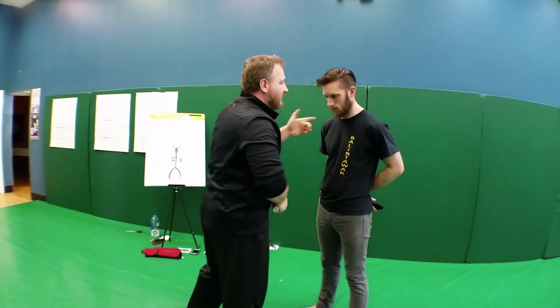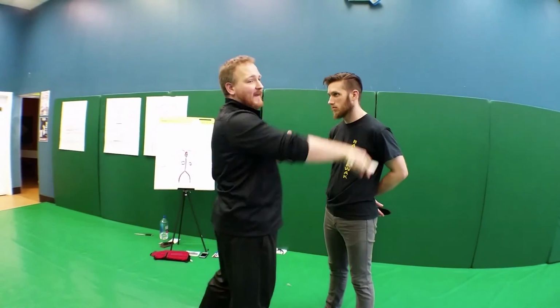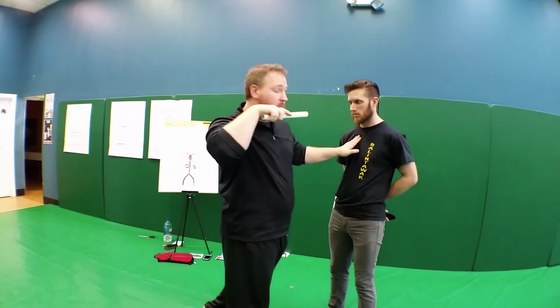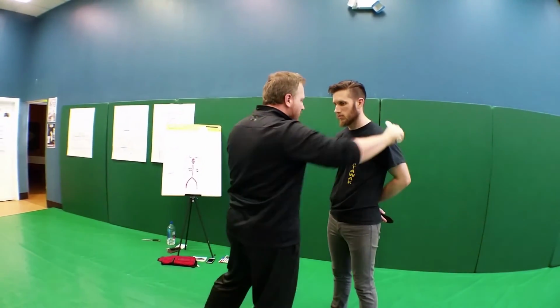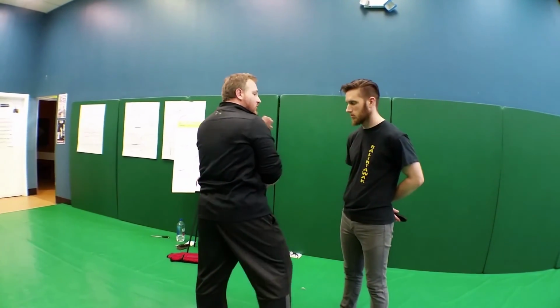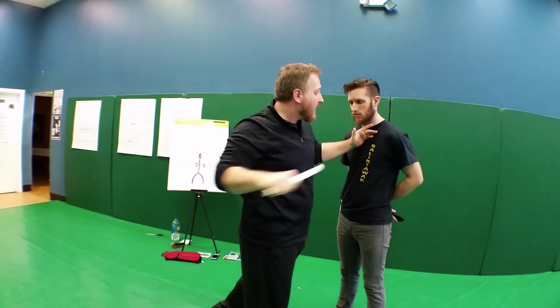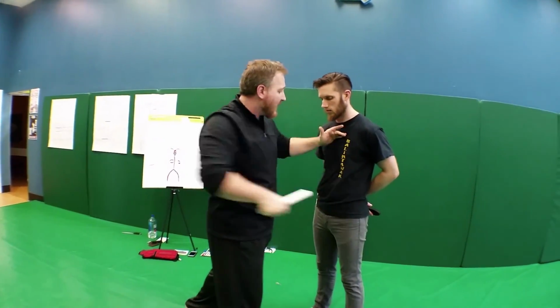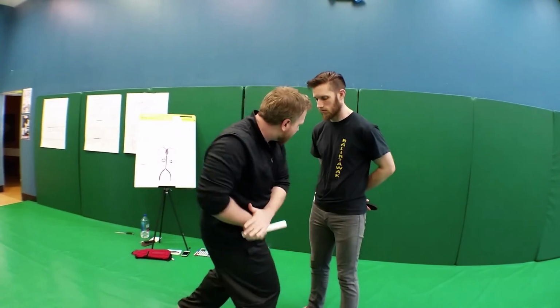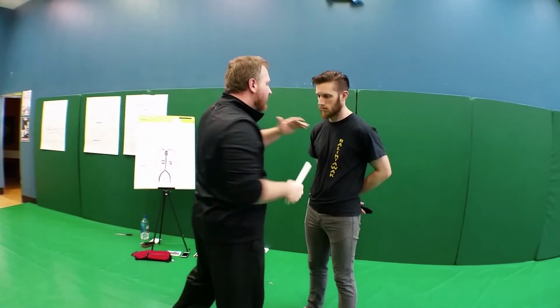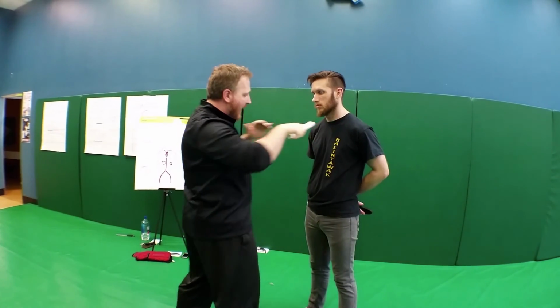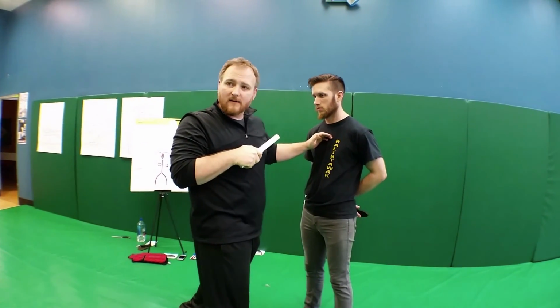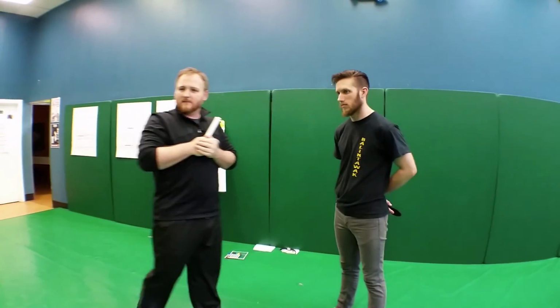6, still to the eye. 7, still to the eye. That's an in and out. And high 5 is an in and out as well. So 1, thrust, twist, cut. 2, thrust, twist, cut. 3, thrust, twist, cut. 4, thrust, twist, cut. 5, in, down. 6, 7, high 5. Okay? Everybody got that? Give it a try.